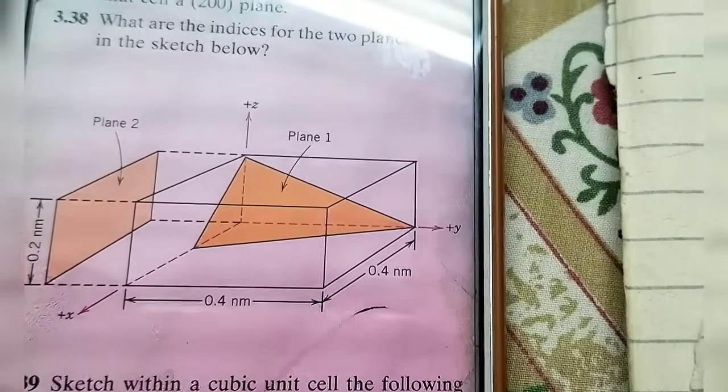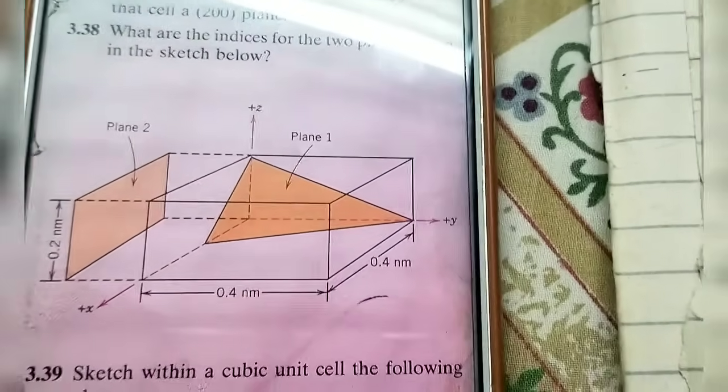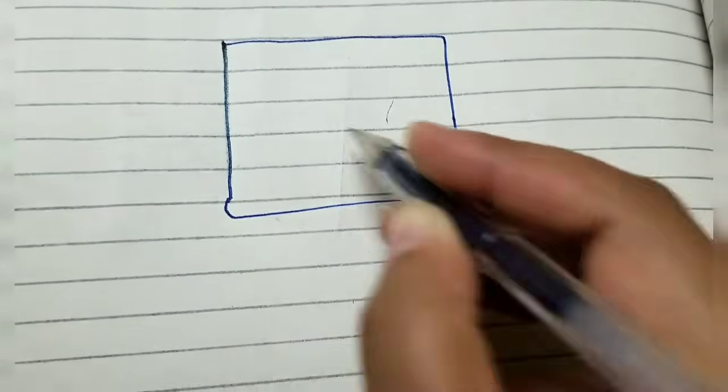We have defined our coordinate system, and I am taking these lines as our coordinate system. Just to show you properly, I am drawing it also on the paper. It's up to you if you want to draw it or not. If it is drawn on your question paper, then there is no need to draw it again. It's totally optional, but to properly explain it to you, I am drawing it.